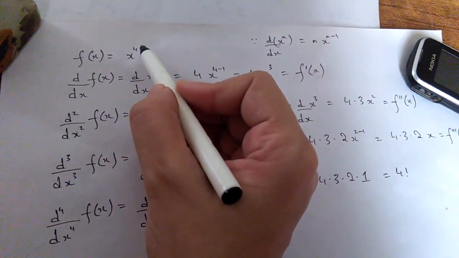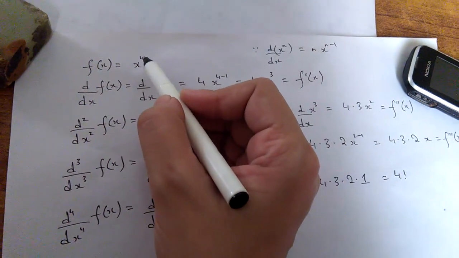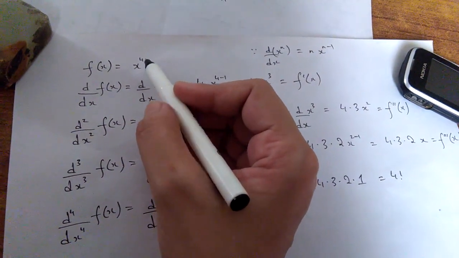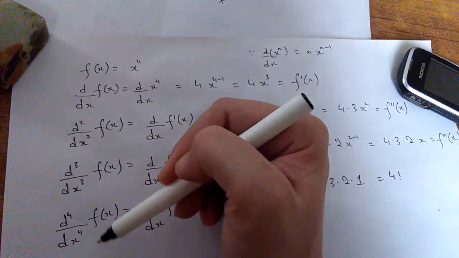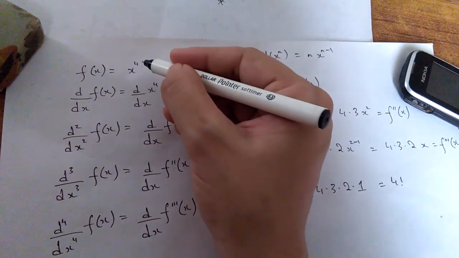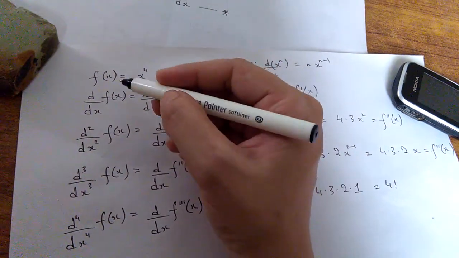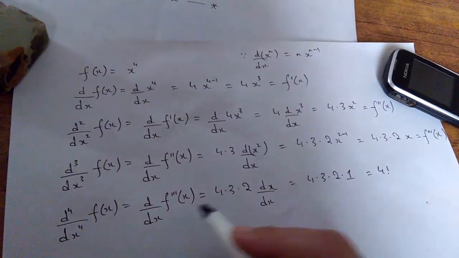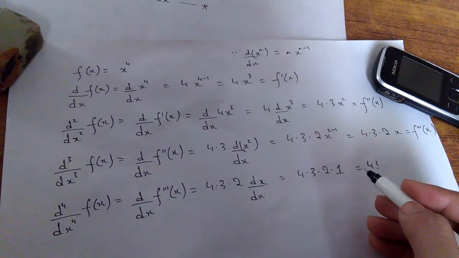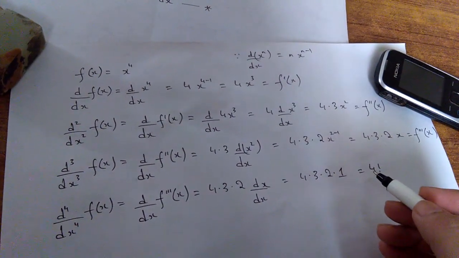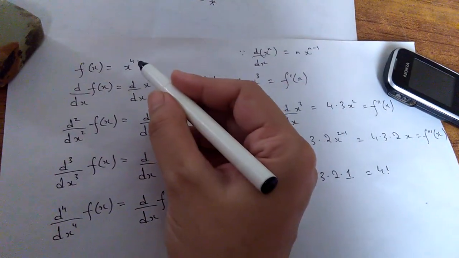So you see, whatever the power you are having here, if you differentiate this function that many times, you're having power 4, you take the 4 derivatives here, and the 4th derivative will give you an answer equal to the factorial of your power.